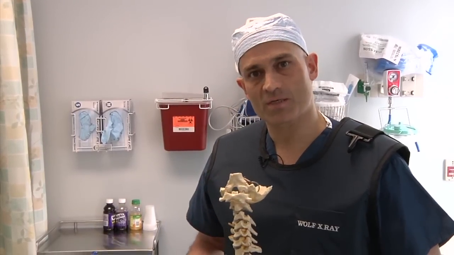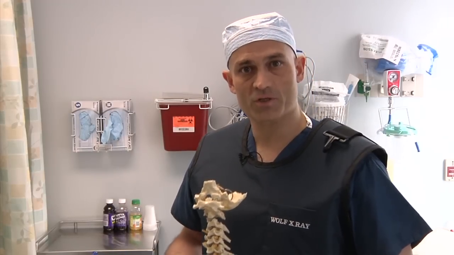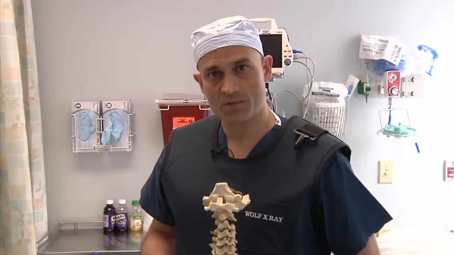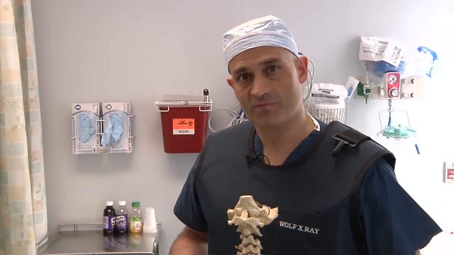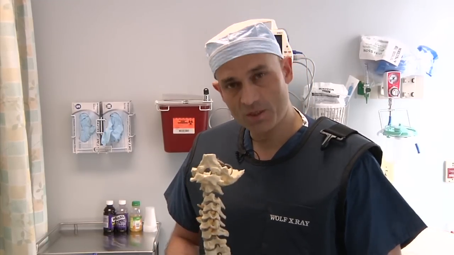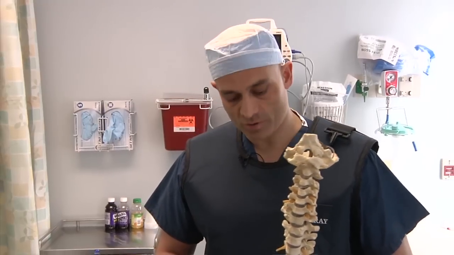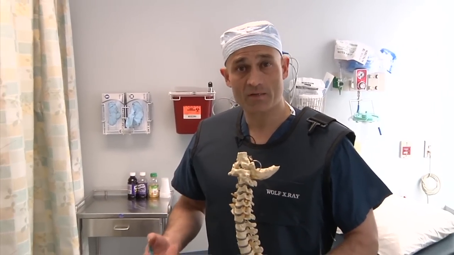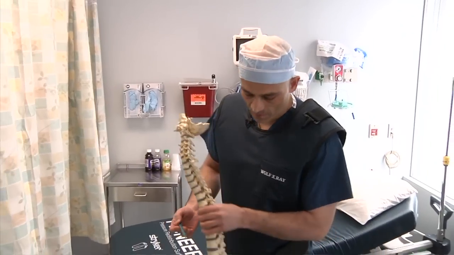Today we're going to demonstrate a lumbar facet steroid injection. This is a procedure that's used for the diagnosis and treatment of lumbar facet pain. And I'm going to use this spinal model to demonstrate some of the anatomical and technical features of the procedure.